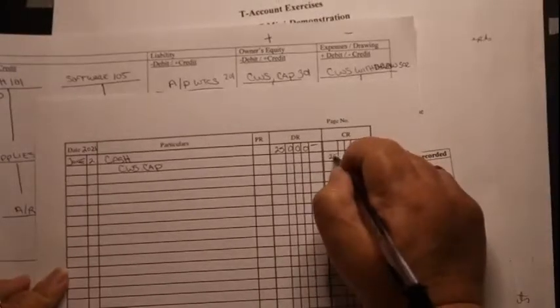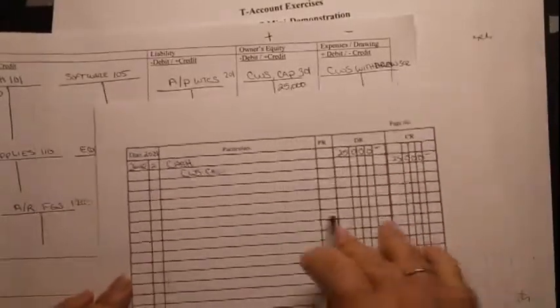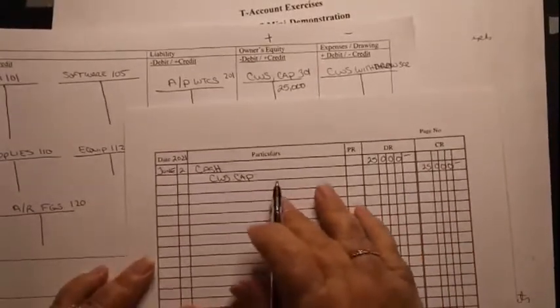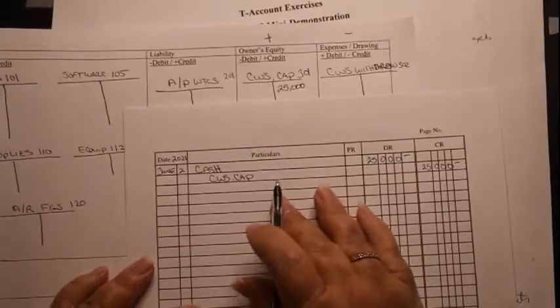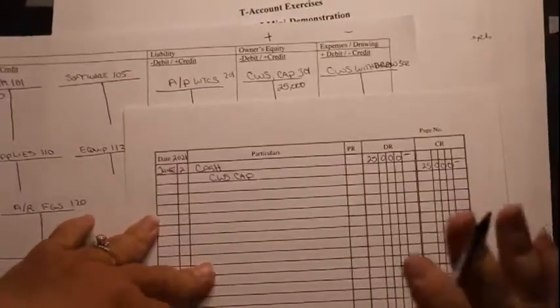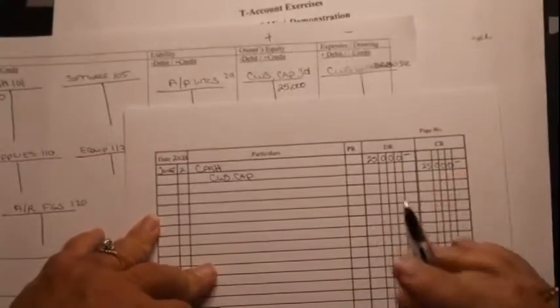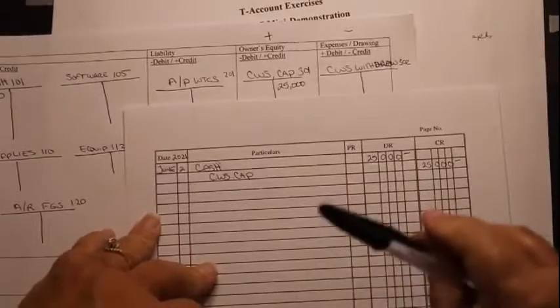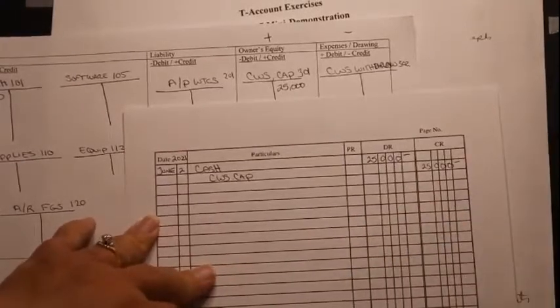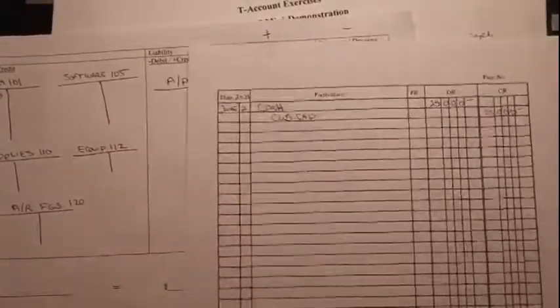So $25,000 goes here. So now we have finished our first journal entry. Okay. It's not posted yet. The transaction is not considered posted until it gets to the ledger, which we're going to get to next lesson. But it's now recorded in the journal.